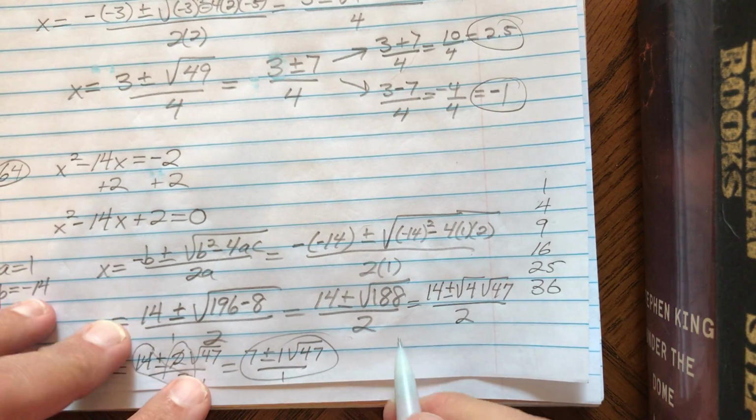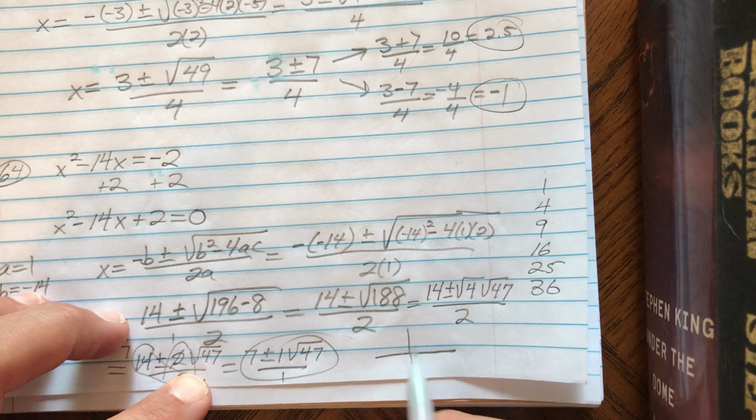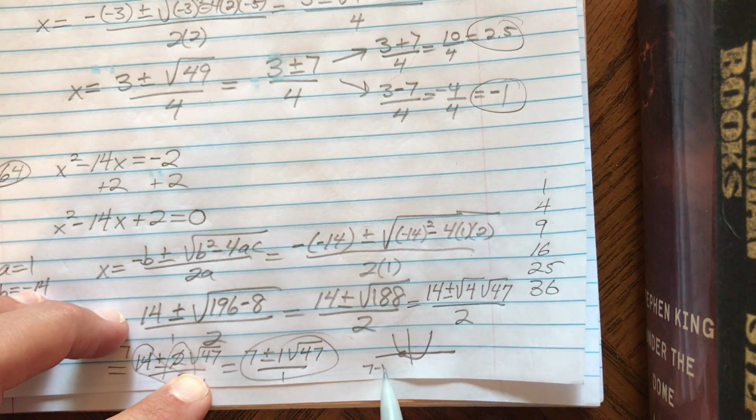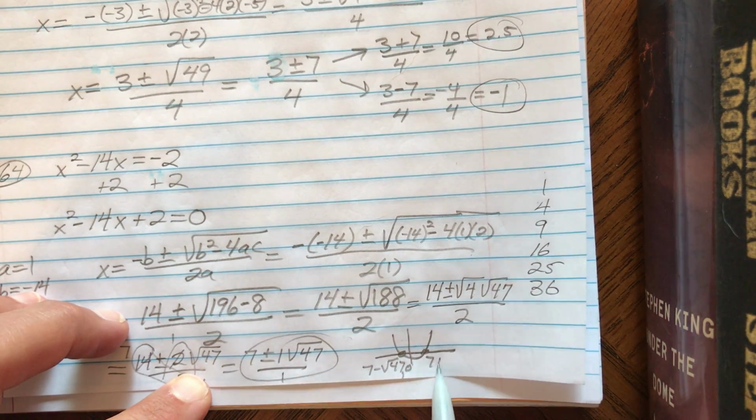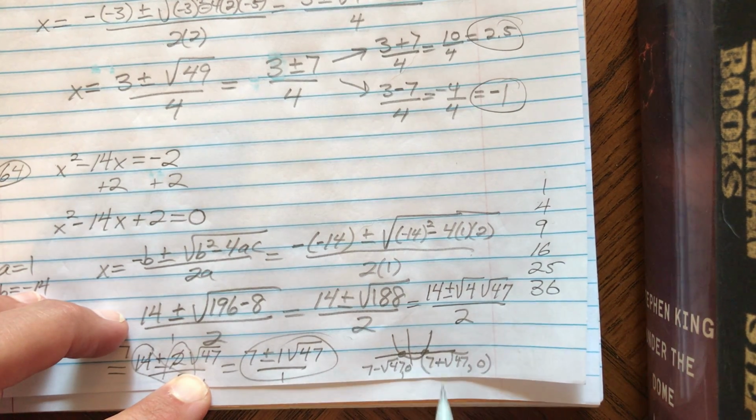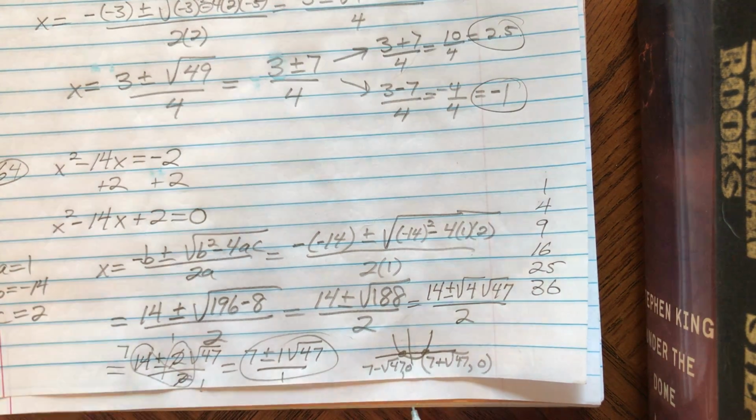I know these numbers are weird, but basically this parabola crosses the x-axis at (7 minus radical 47, 0) and (7 plus radical 47, 0). Actually, both of these would be positive. But give the problem a try and let me know if you have questions.